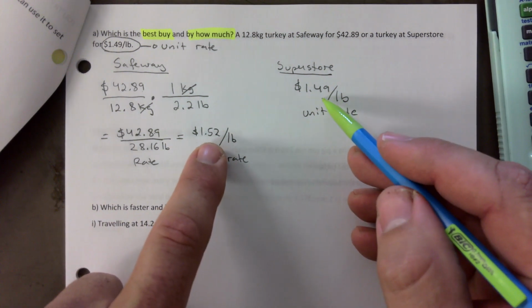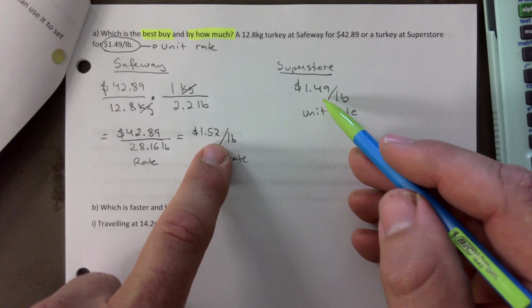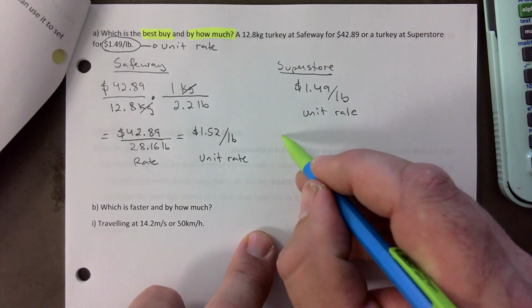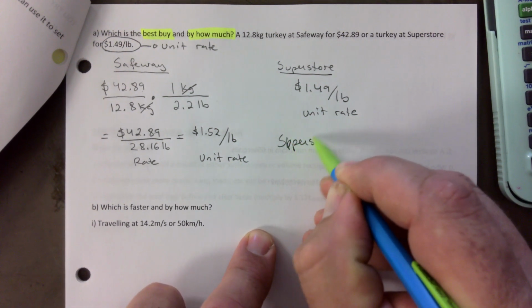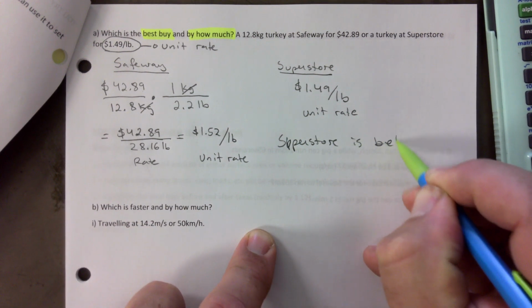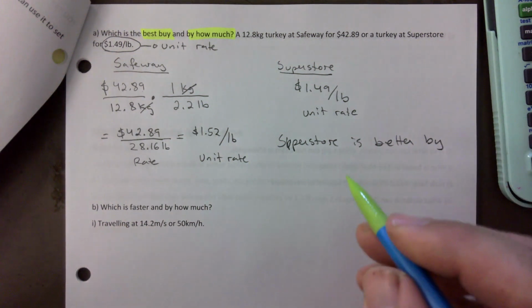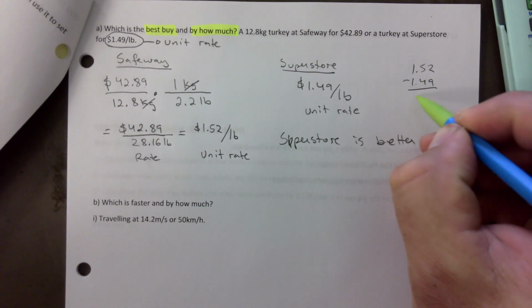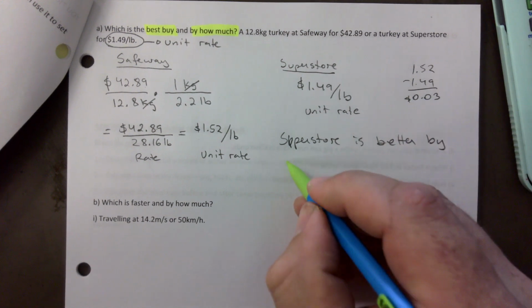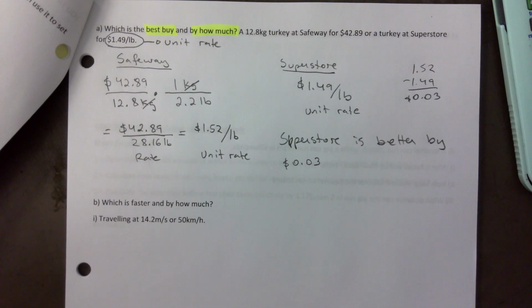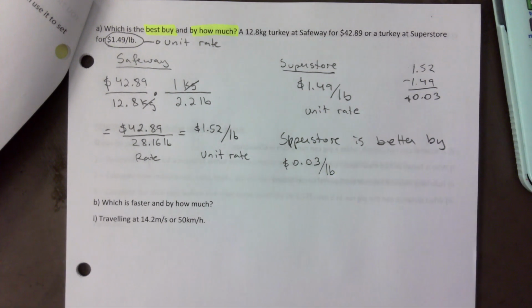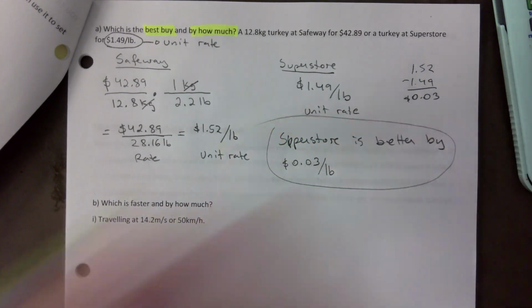So now we can say, which one is better? Oh, Safeway because it's a bigger number, Mr. Jerkson. No. You want to save money, remember? So this is the better buy. So Superstore is better by how much? You do a little math on the side here. 3 cents, that's it. So by 3 cents, but that's not right. 3 cents per pound. Yeah, you're saving 3 cents for every pound you purchase. Okay? So this is the final answer there.